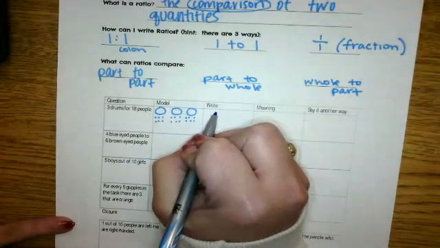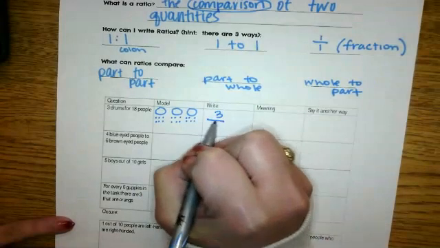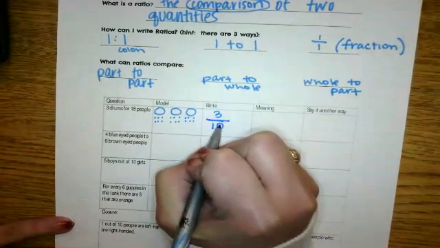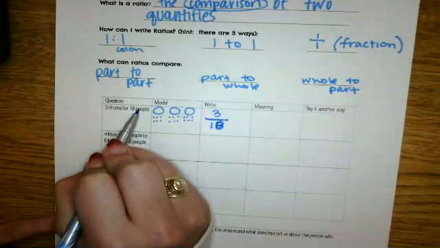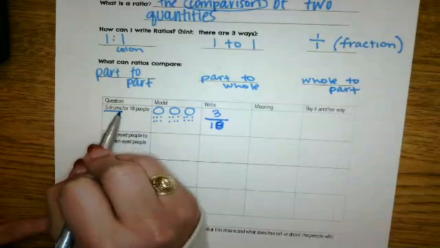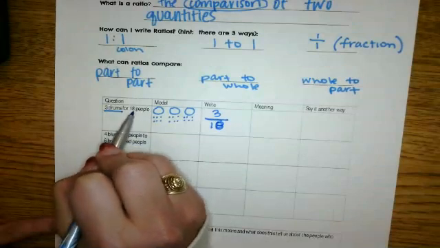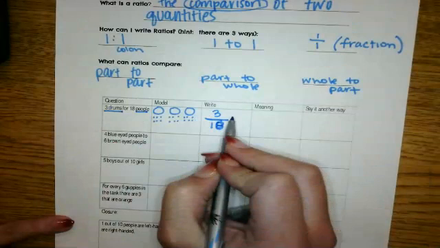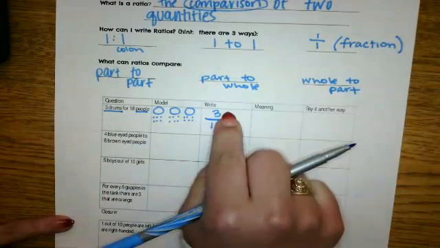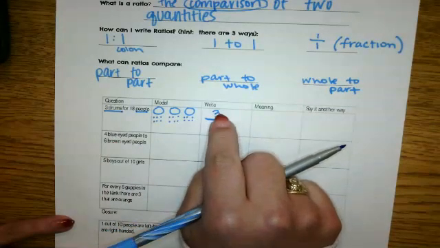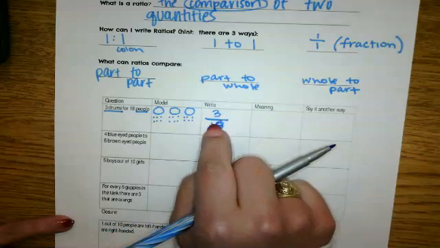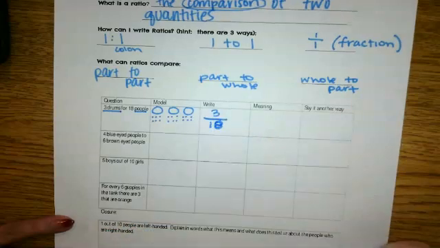I'm going to do a ratio of 3 drums for 18 people as a fraction. This is important. My first label is drums. My second is people. So yes, it looks like a fraction, 3 over 18, but it's 3 drums to 18 people, 3 to 18.